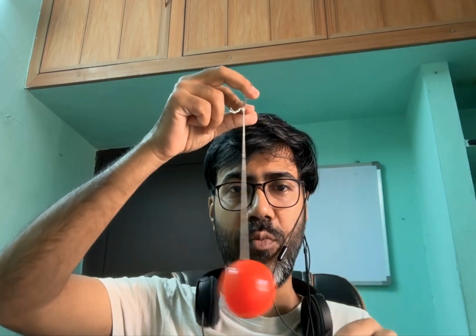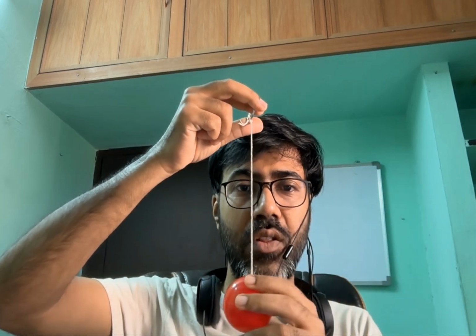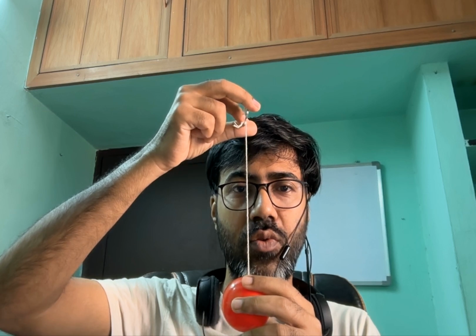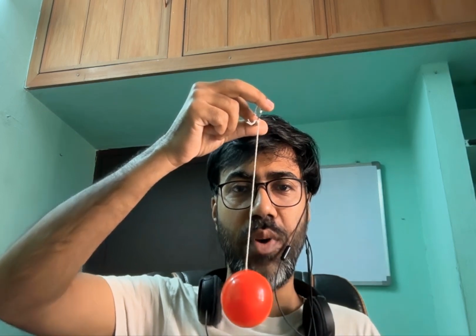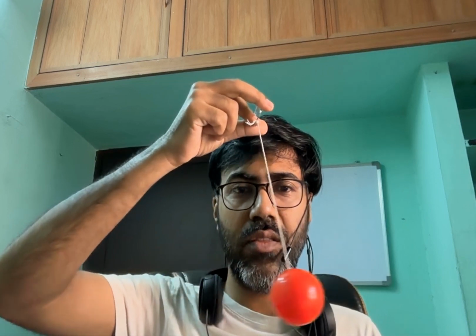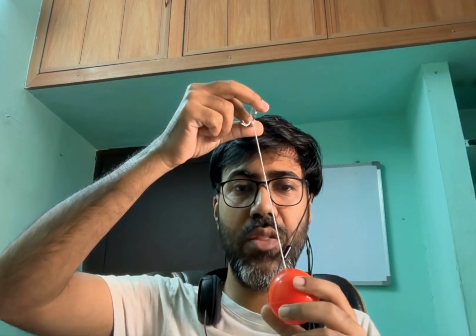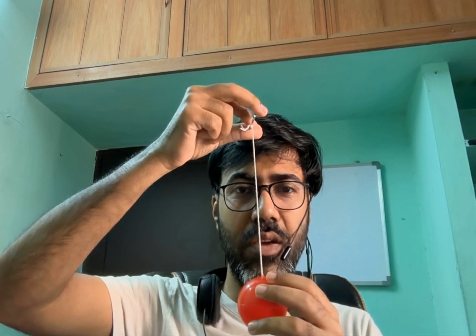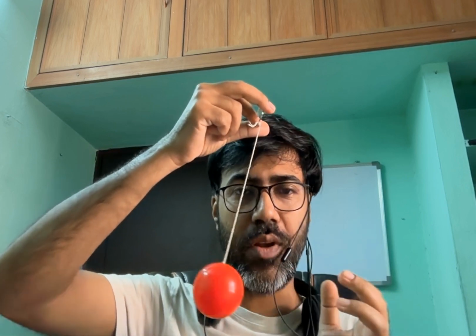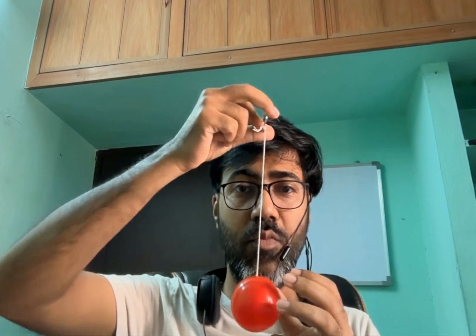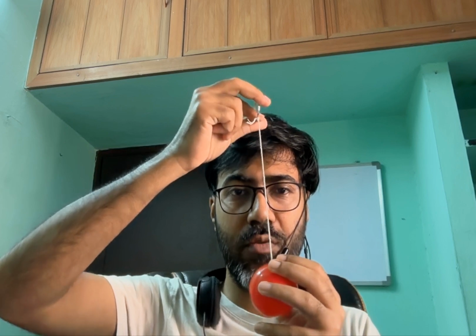Another thing is that the pivot point is considered not moving. If I move my hand, then the degrees of freedom are increased and the motion becomes more complicated. So we are not talking about the motion of the pivot itself. The pivot is fixed, and then the pendulum is moving.